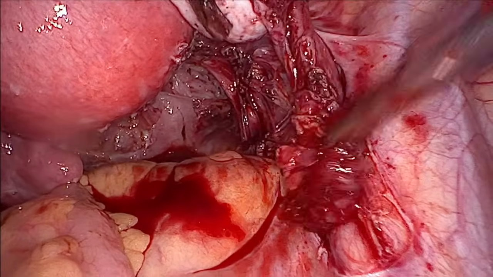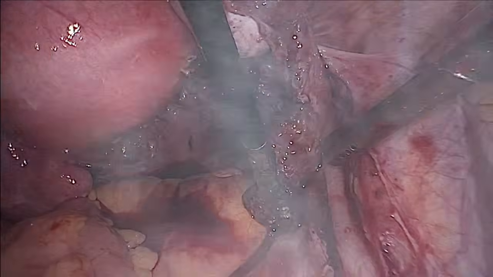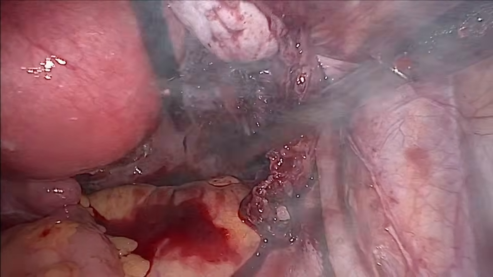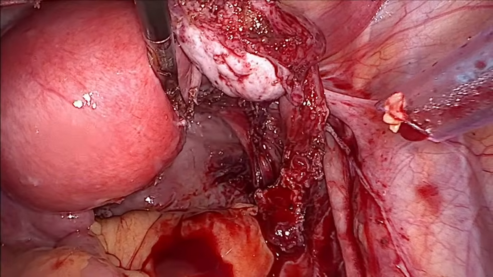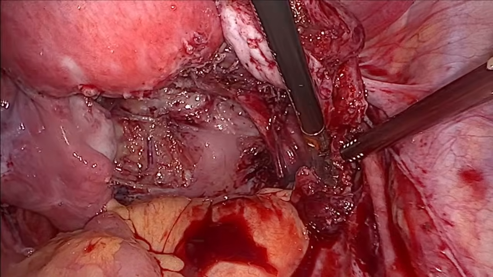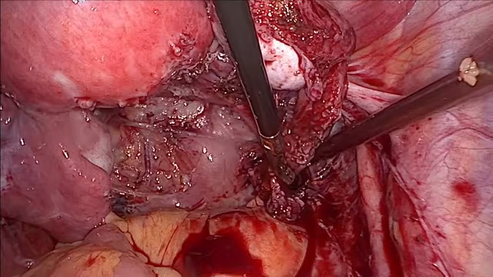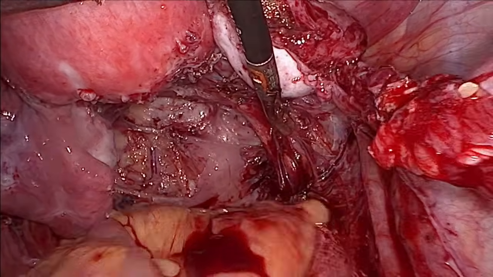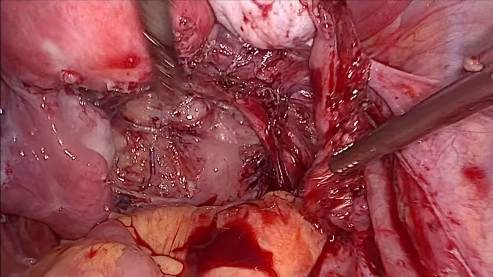Okay, so we have done the methylene blue test, but there's no spill in both tubes. Okay, the tubes are blocked for now.